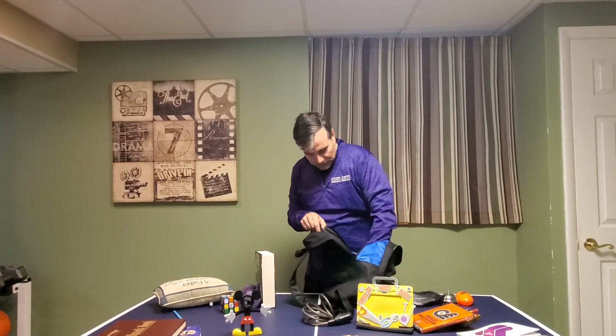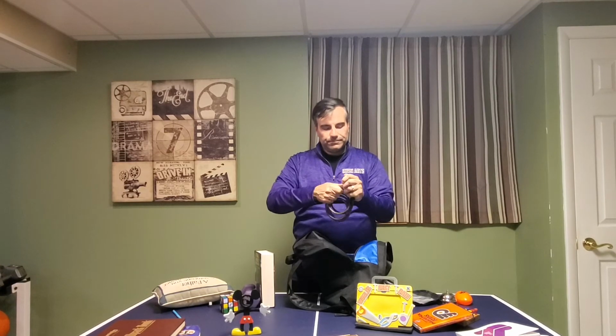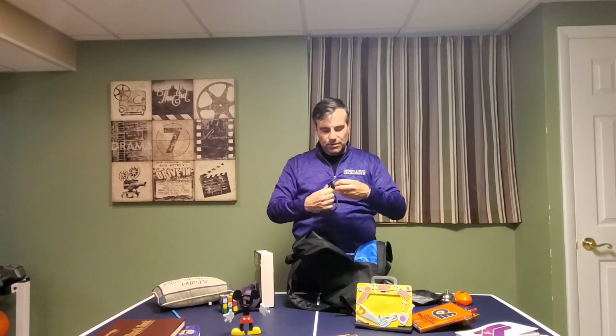And last but not least, there's only one more thing in this bag, and it was all the way down at the very, very bottom, and it's a key. The key to your stress management is to find out what works for you. Sometimes all you need to do is find the key.